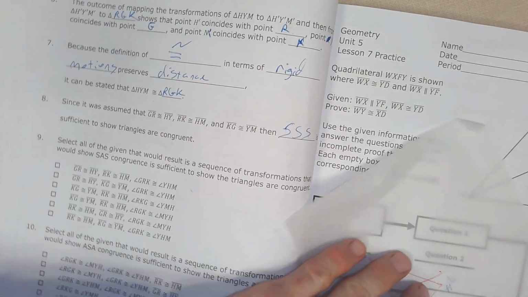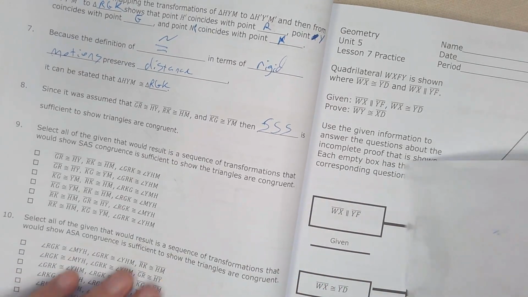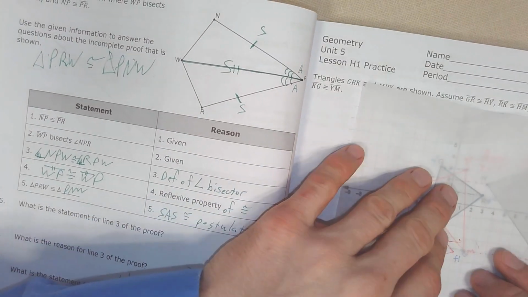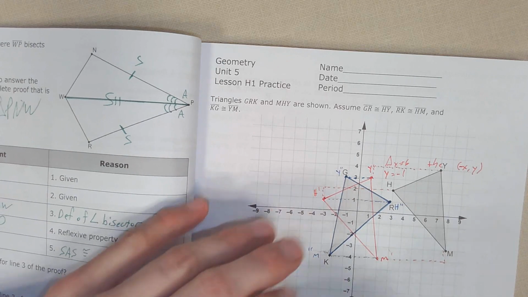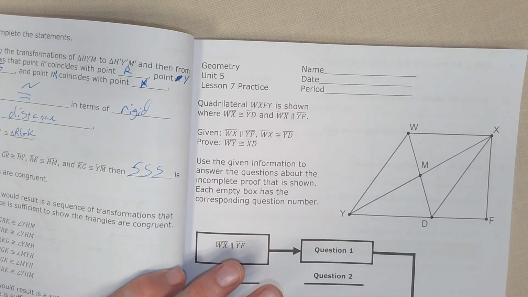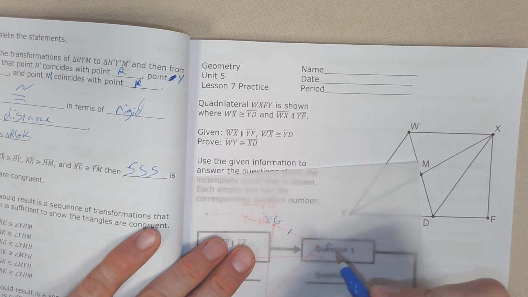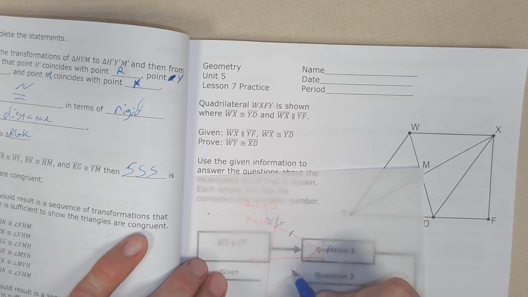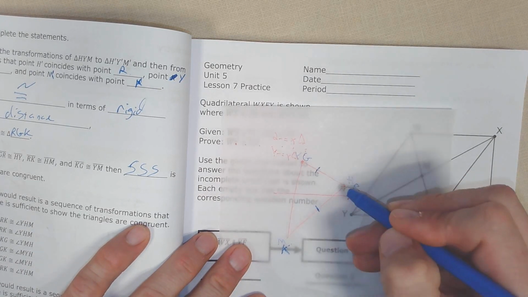All right, so if I have these triangles here, I can do this like this. So I have my GR side, GR is congruent to RK, this is R, this is K, and GRK is congruent.